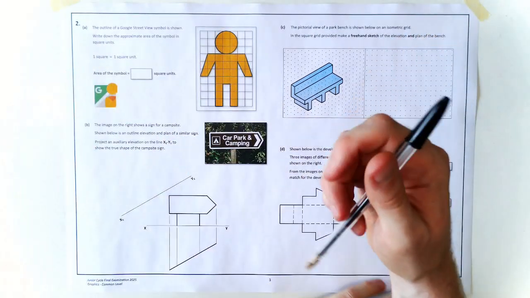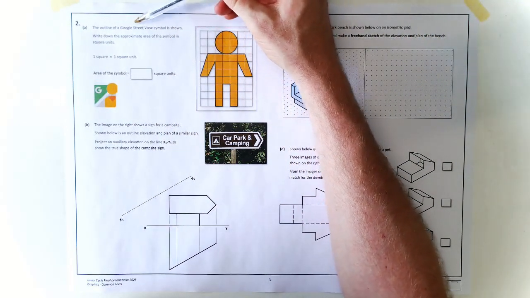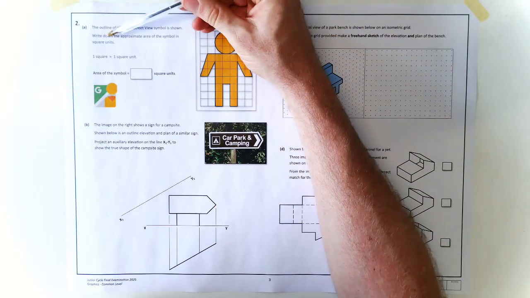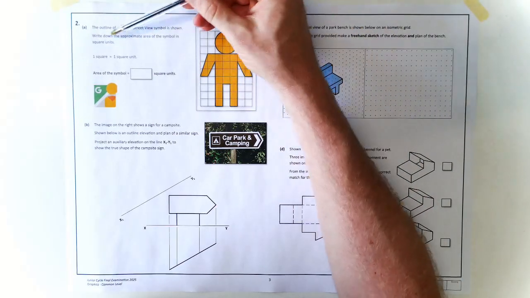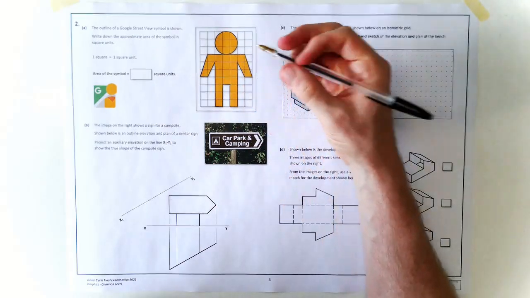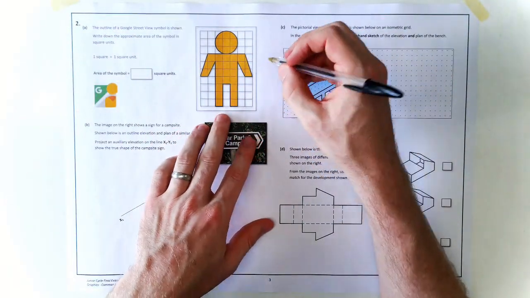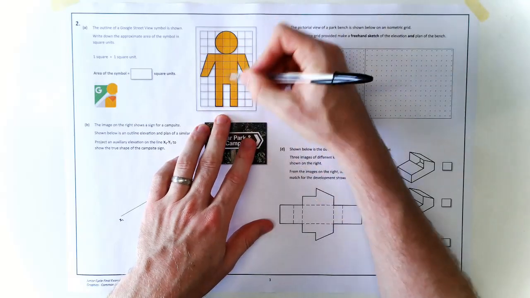So in question 2A, they're looking for the outline of a Google Street View symbol is shown. Write down the approximate area of the symbol in square units. Okay, so 1 square is equal to a square unit. So this is just an approximation, it's not an exact value. So we'll count the full units first of all.